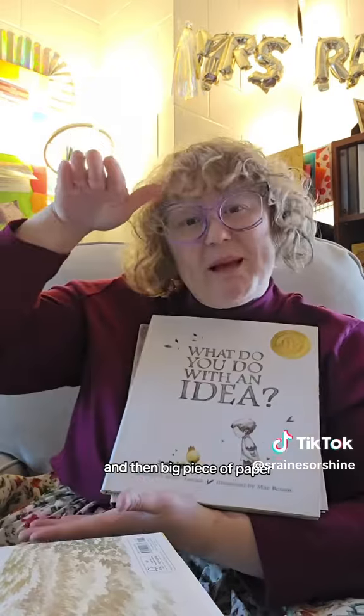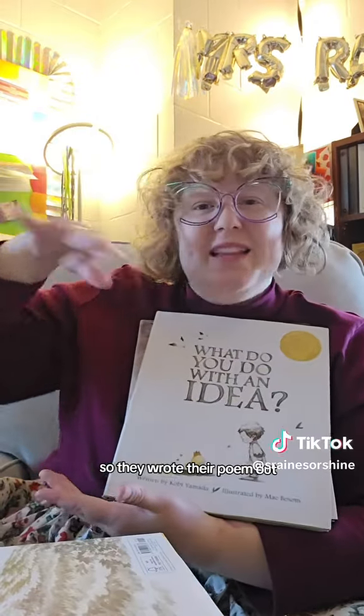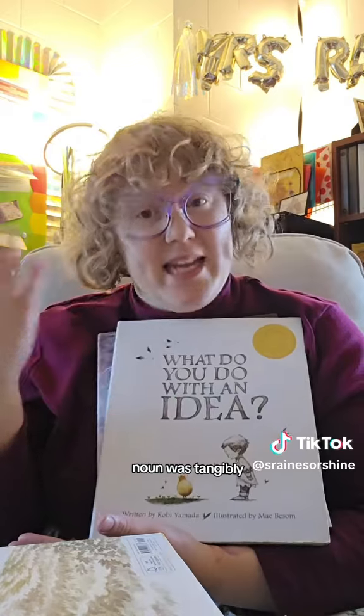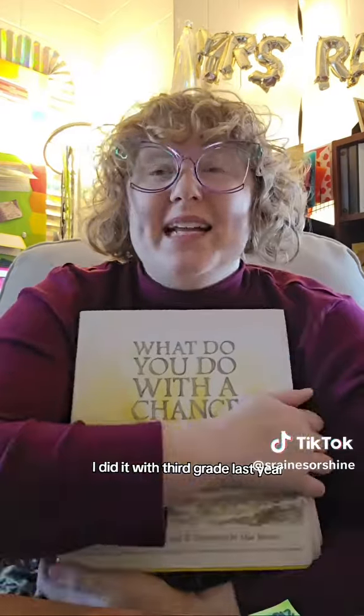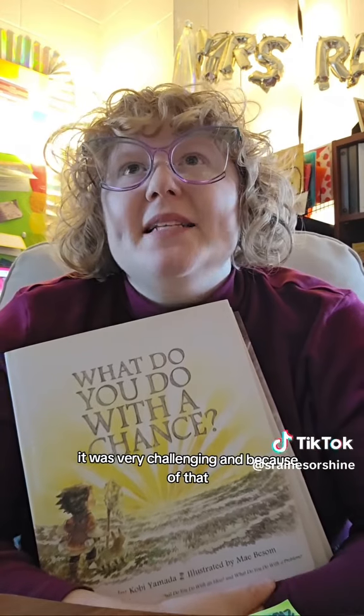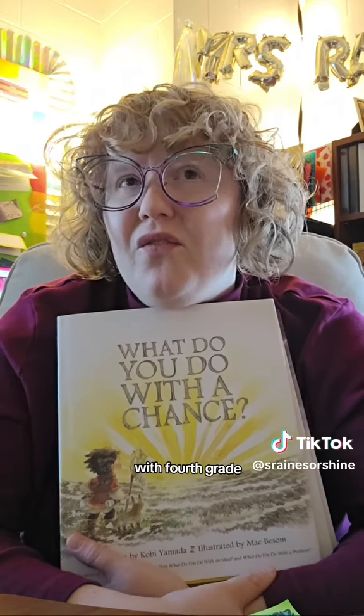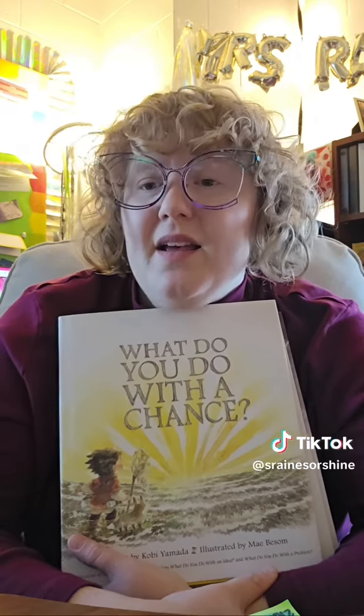And then big piece of paper. So they wrote their poem out and then they could add things as a representation of whatever their noun was tangibly. So anyway, great unit. Love these books. I did it with 3rd grade last year. It was very challenging.